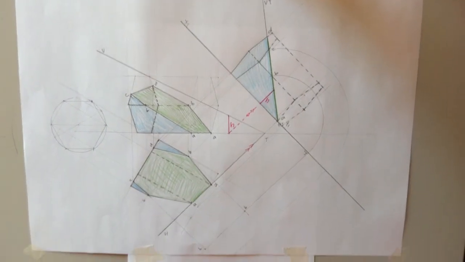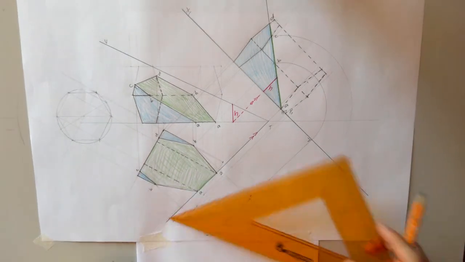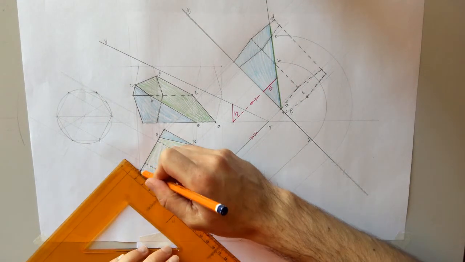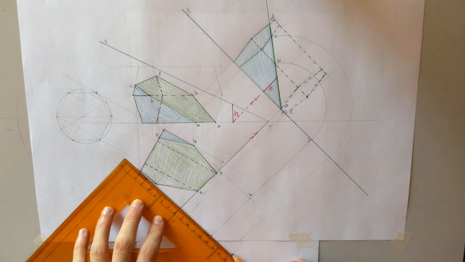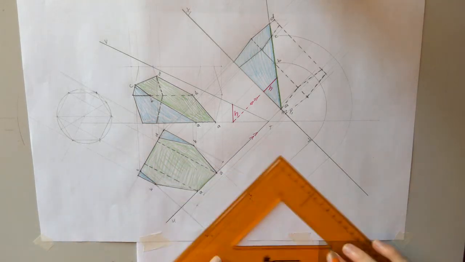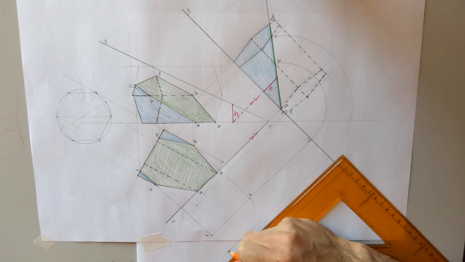It's close enough to the top of the page as well. So C is taken out, and C hits off this point here.